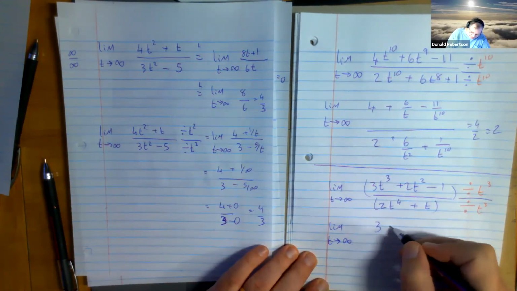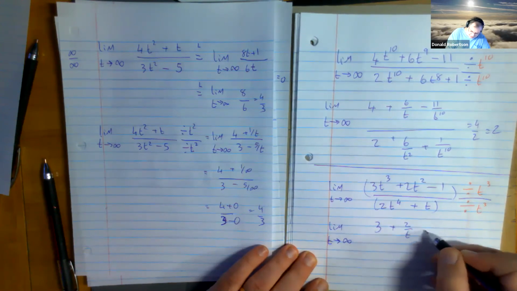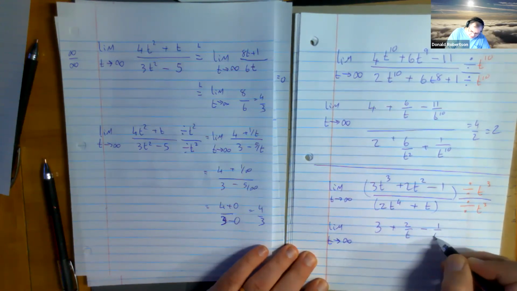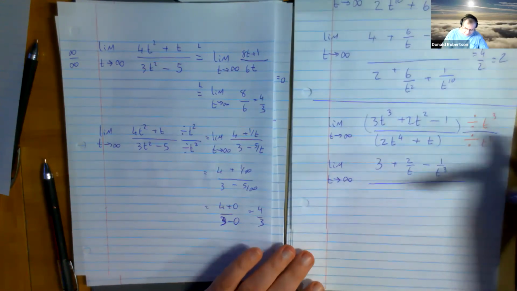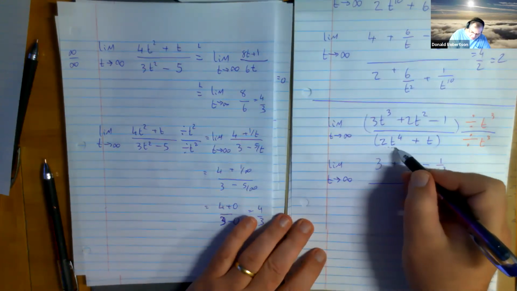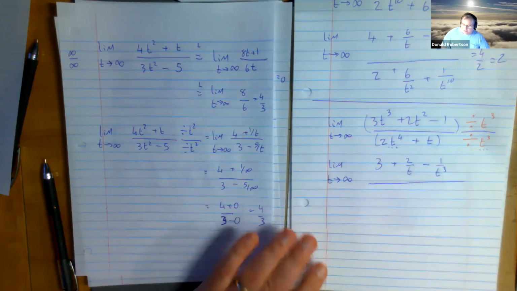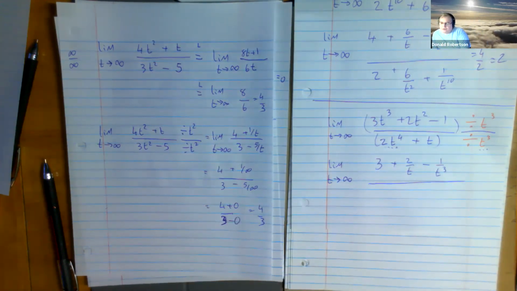That guy gets you 3. That's this fella. And that gets you that guy. That's the top line, right? What would you get if you take this guy and divide him by t cubed? What would 2t to the 4 divided by t cubed become?